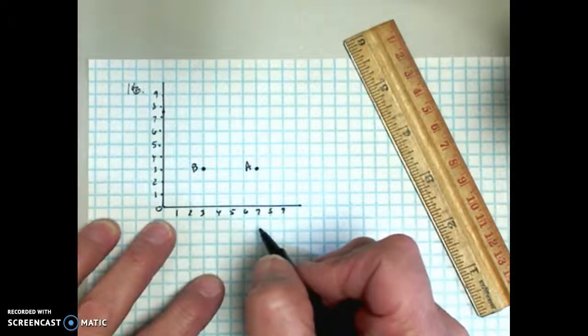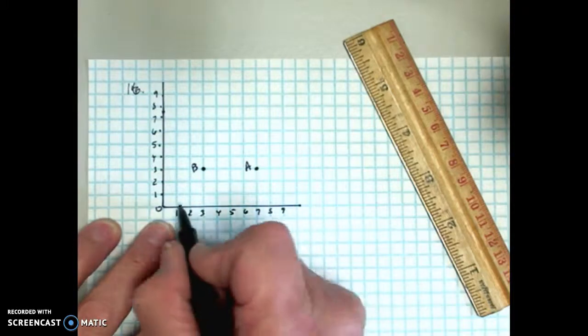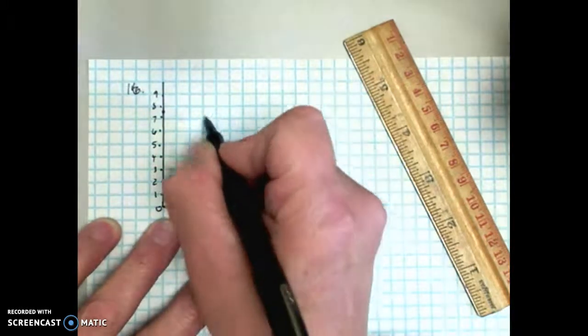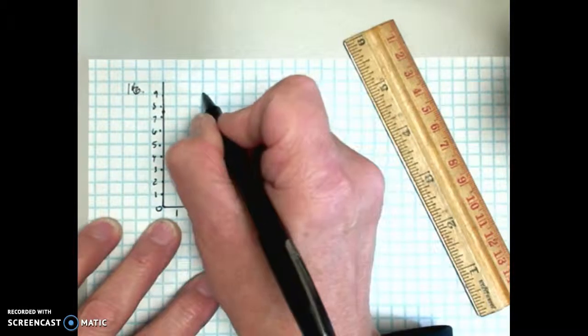Our next coordinate is 3, 9. So to the right 3, and then up 9.